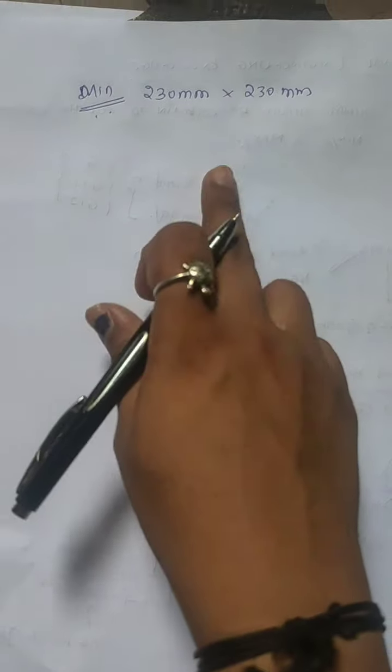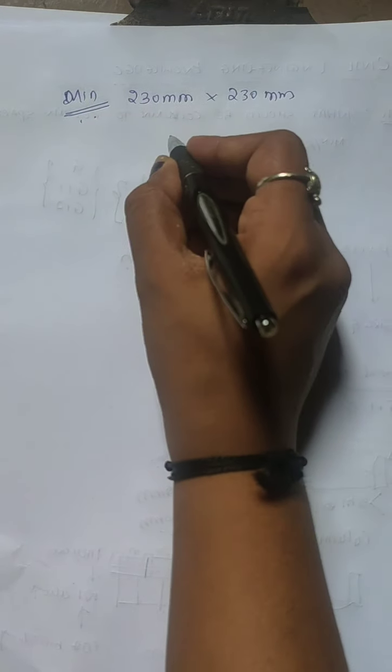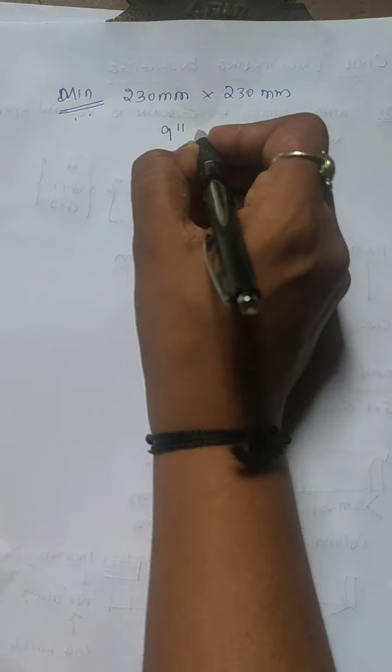The maximum depends upon the size of the building and the condition of the building. If it requires a larger column, then we need to provide the larger size, because if the span is longer, in such cases we need to provide a higher size column. But the minimum you should know: 230 mm by 230 mm. If you want to write it in inch, it is 9 inch into 9 inch. This is in case you have only a ground floor.